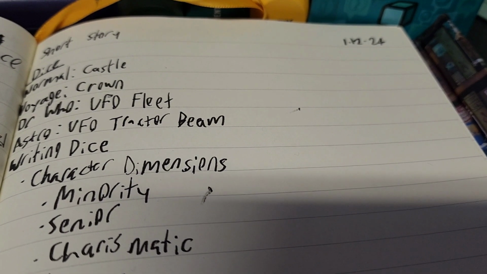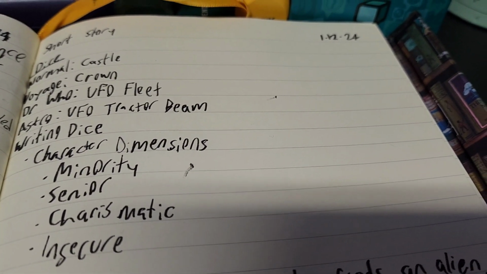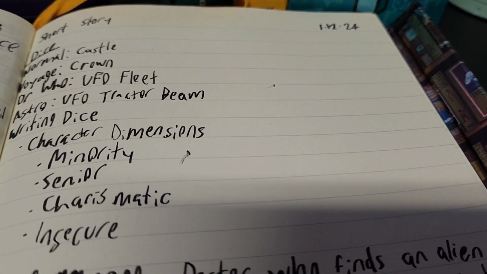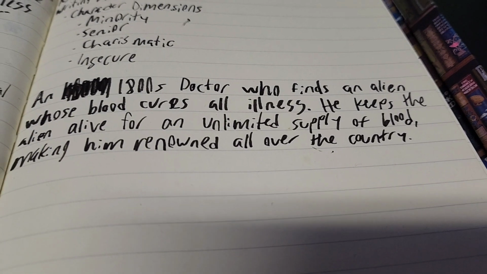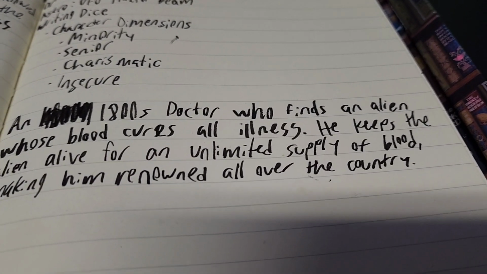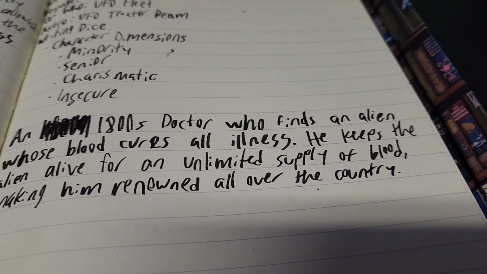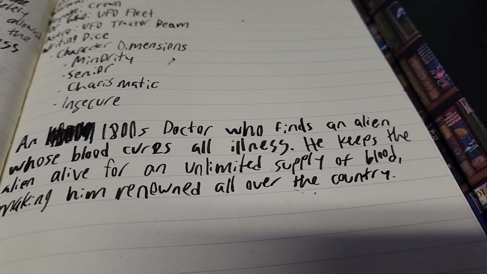So I start out by listing all of the dice rolls so I can see them as I'm trying to outline. And then I came up with this little prompt so I can write a story based on this. So an 1800s doctor finds an alien whose blood cures all illnesses.